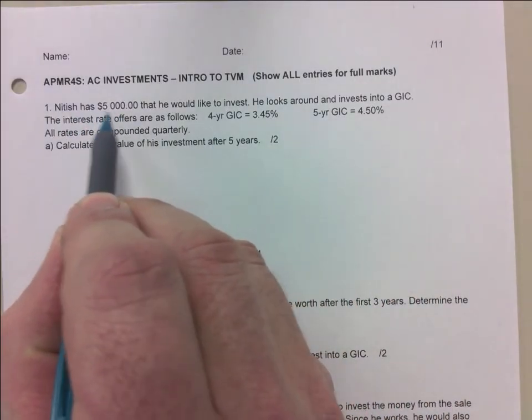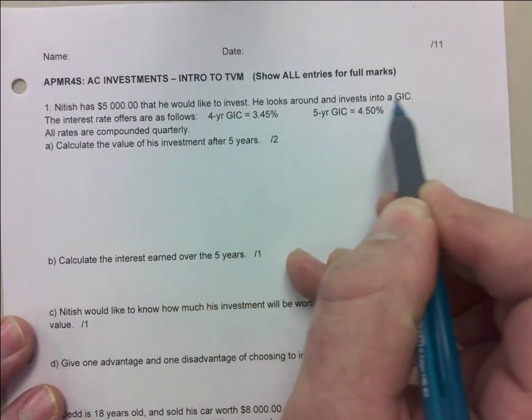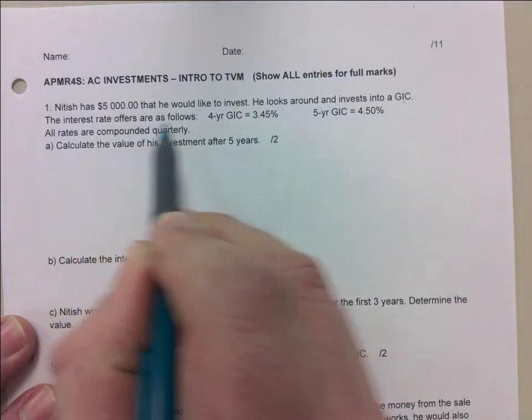Nitish has $5,000 he would like to invest. He looks around and invests into a GIC. The interest rate offers are as follows.